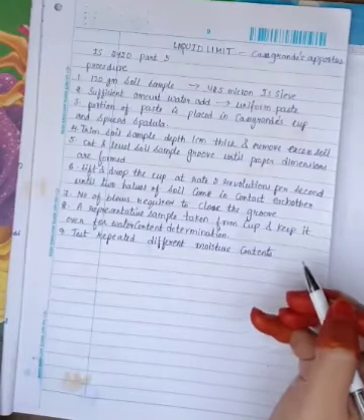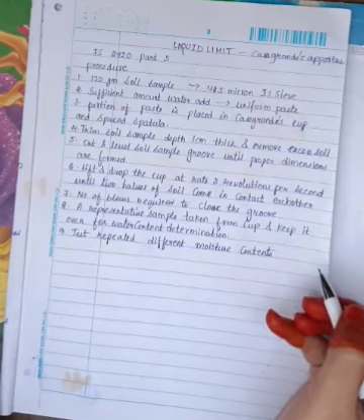Similarly, this test can be repeated for different moisture contents. Usually, we take the blows between 10 to 40.